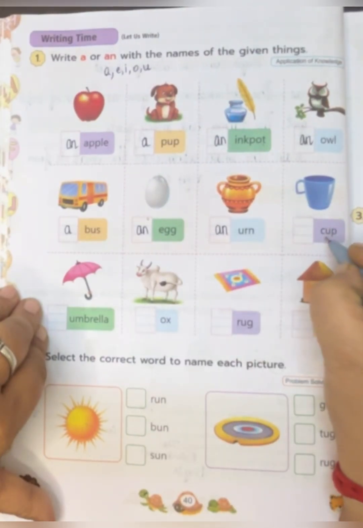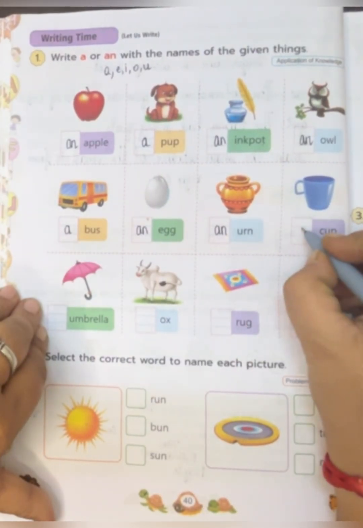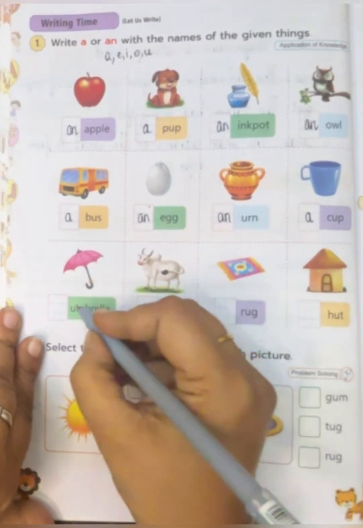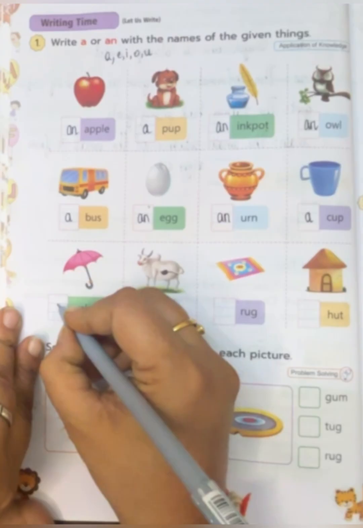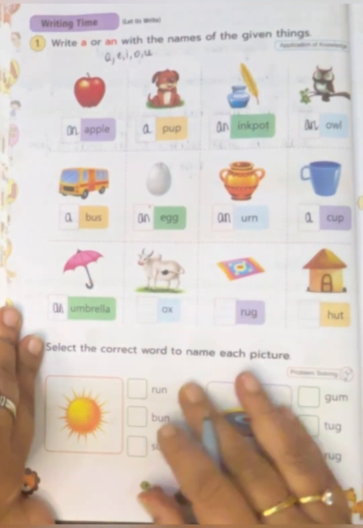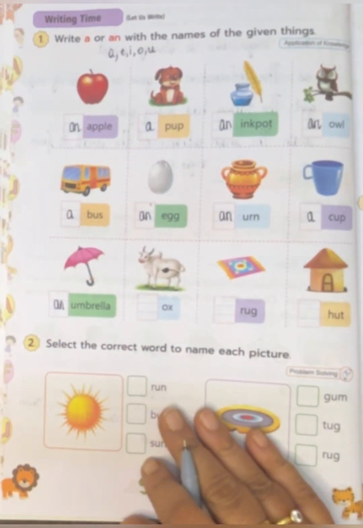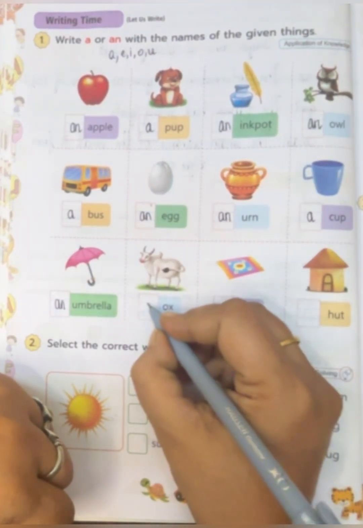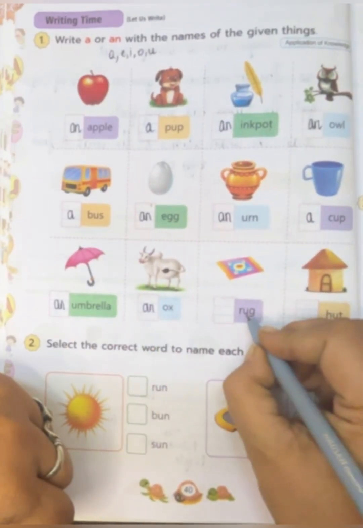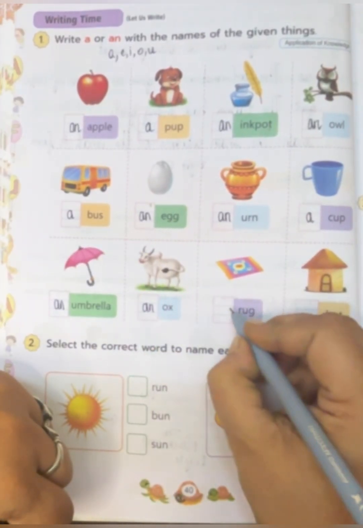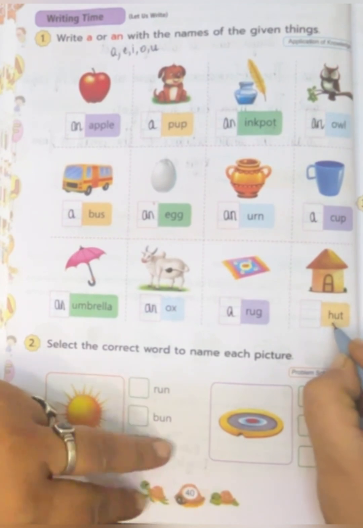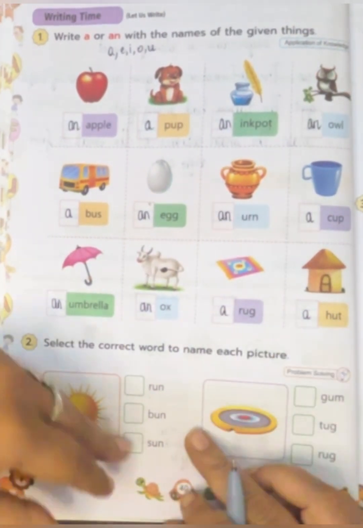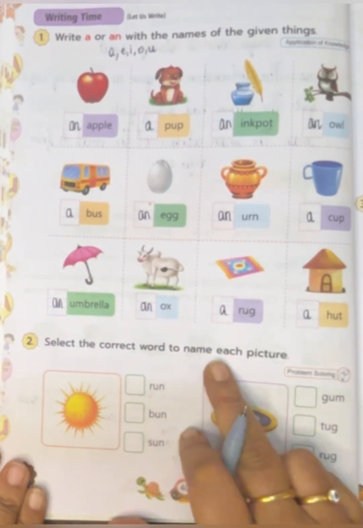Cup. C for cup. C is a consonant. So, a cup. Umbrella. U for umbrella. U is a vowel. So, an umbrella. O for ox. O is a vowel. So, an ox. Rug. R for rug. R is a consonant. So, a rug. Hut. H for hut. H is a consonant. So, a hut.